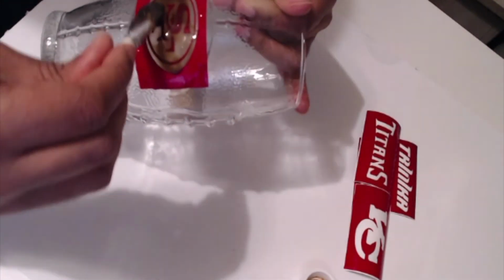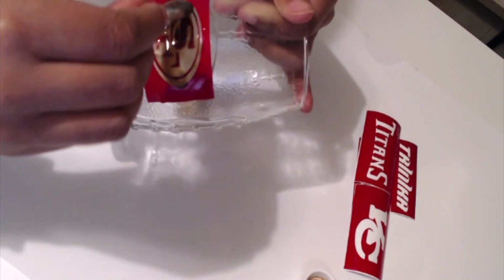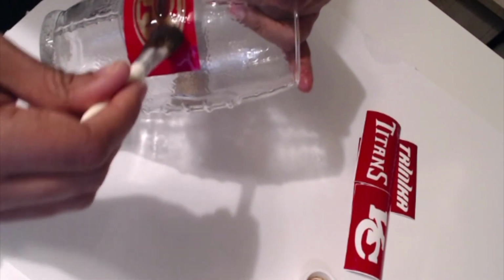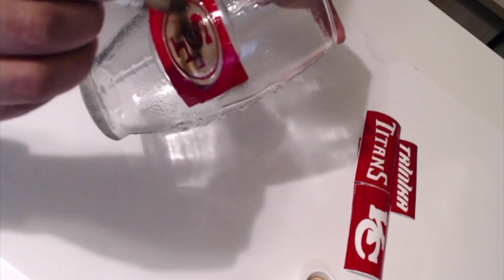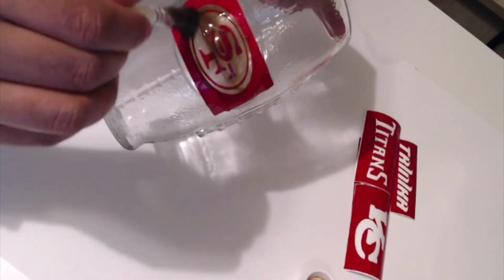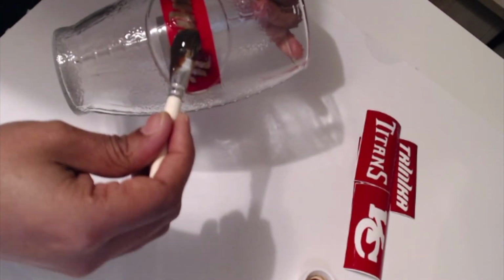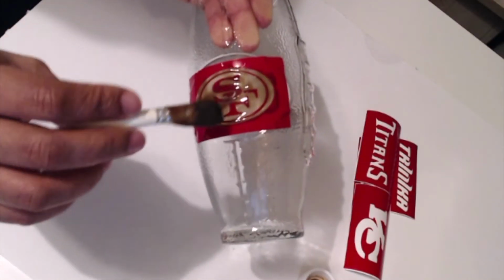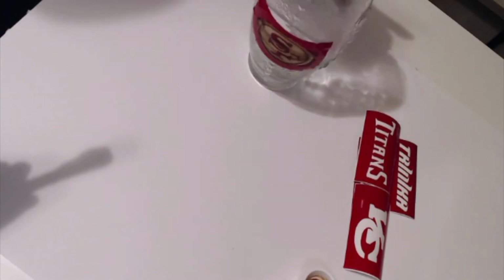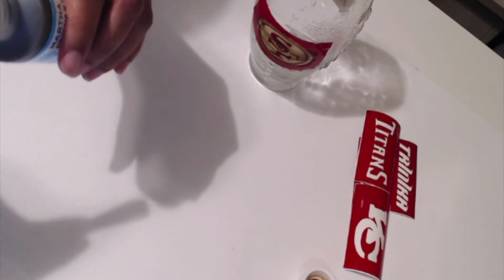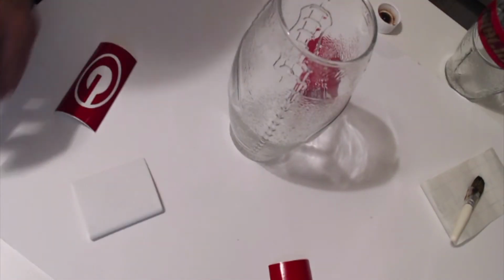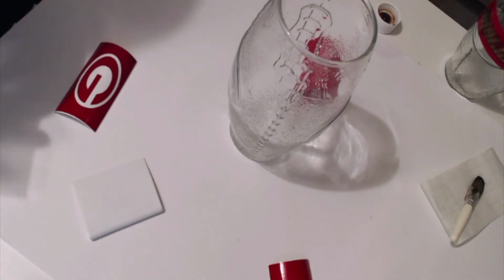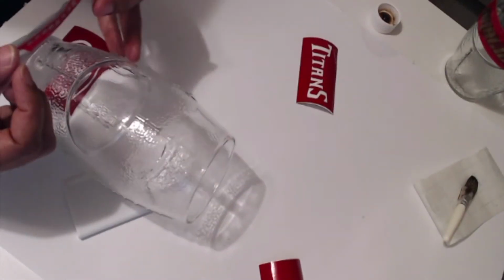Now I let this sit for way longer than the instructions say. I believe the instructions say to allow it to sit for 15 minutes. I allowed it to sit for maybe an hour. Now I'm going to repeat those steps on the second glass and show you what that looks like.